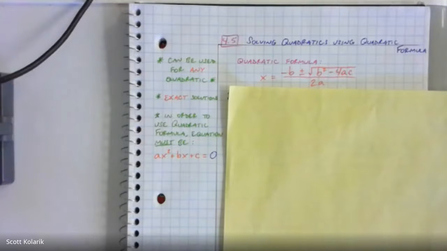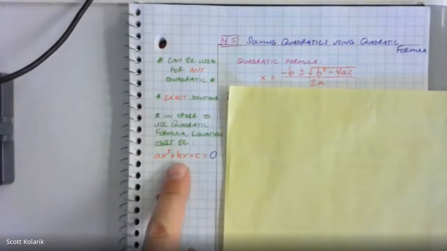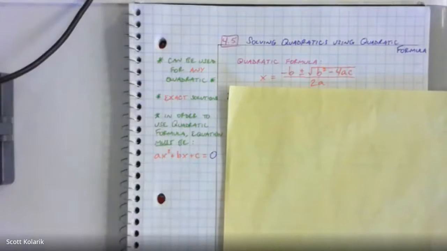The one I'll bring up is what we covered in section 3 about solving quadratics with square roots, where the main thing I wanted to avoid was having this bx term in the middle, because it'd be harder to isolate the x squared at that point. Not that it's impossible, it's just a lot more difficult.